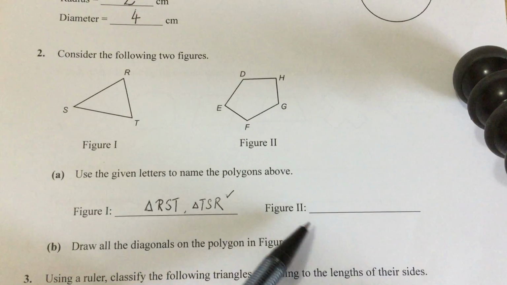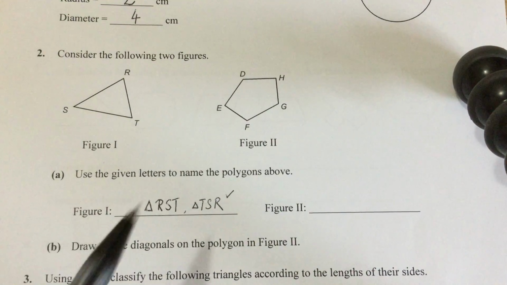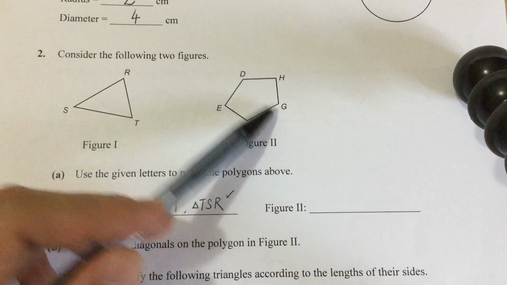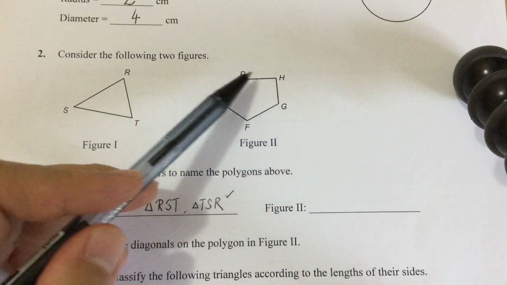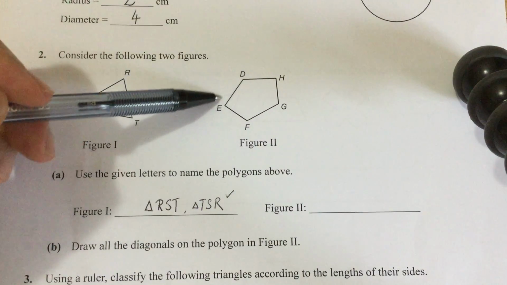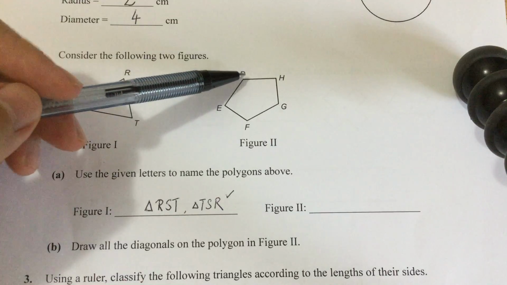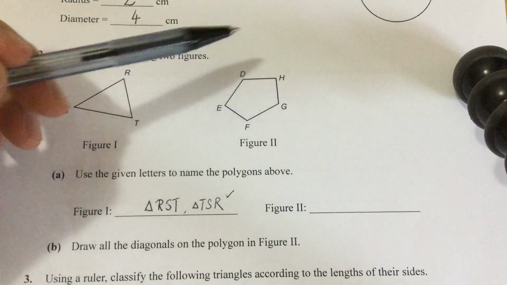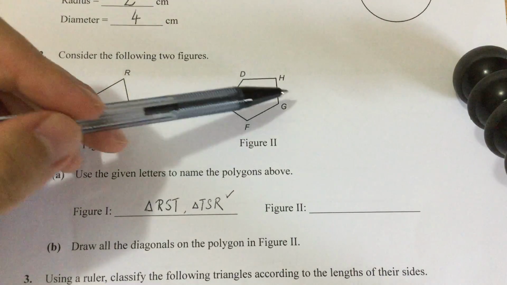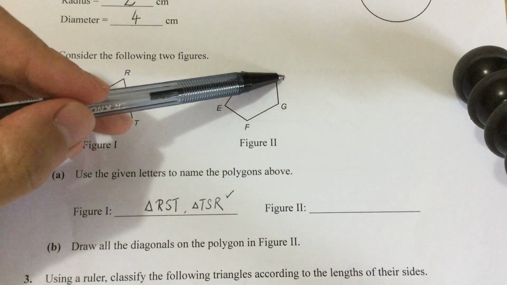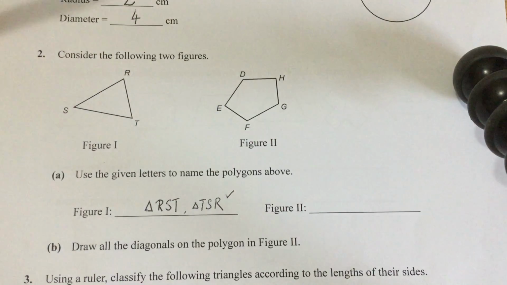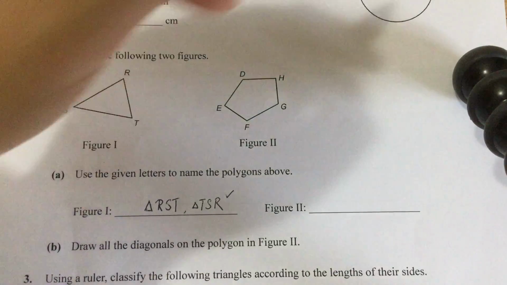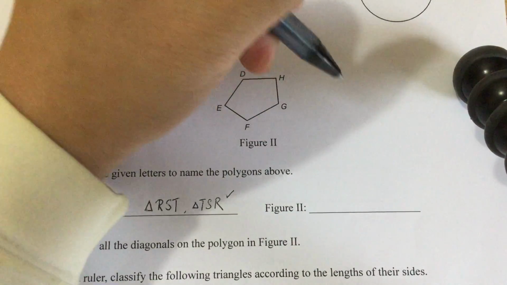Okay, for part A, for figure 2, you must pay serious attention. If you start from D, you cannot go to F and you cannot go to G. You can only go to E and H, because we must follow the trend or the length from D to H. So you can call it D, E, F, G, H. Or you can say D, H, G, F, E. If someone says this is D, F, G, E, H, that means this is not this figure. If something is called D, F, G, E, H, I will draw it like this.